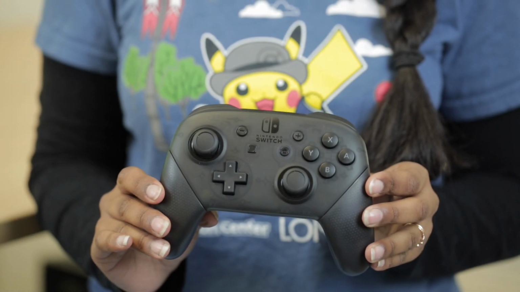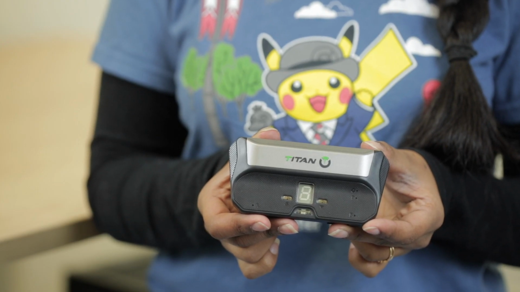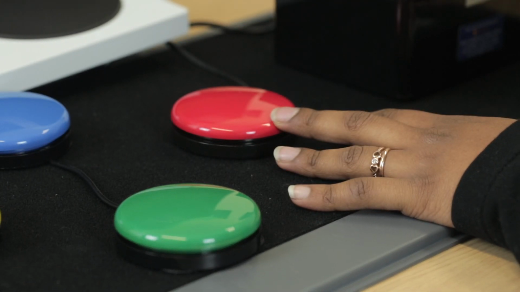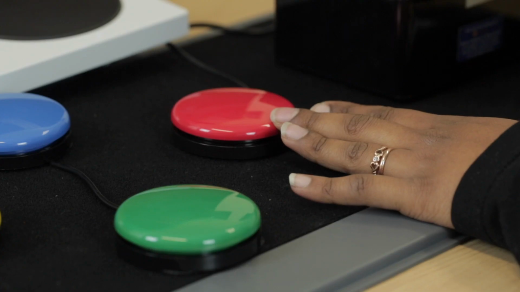Pokémon Snap also works with the Nintendo Switch Pro controller. For those who wish to, you can use a Titan 2 adapter to use accessible controllers, such as the Xbox Adaptive Controller, and use your own choice of joysticks or buttons instead.